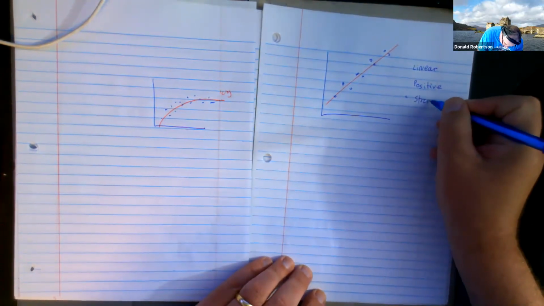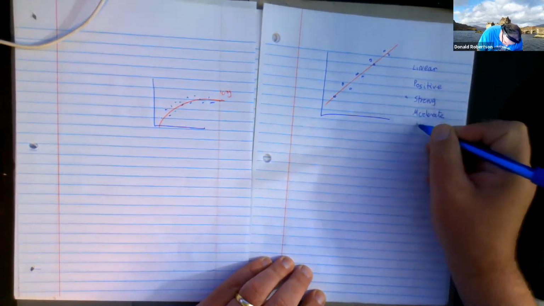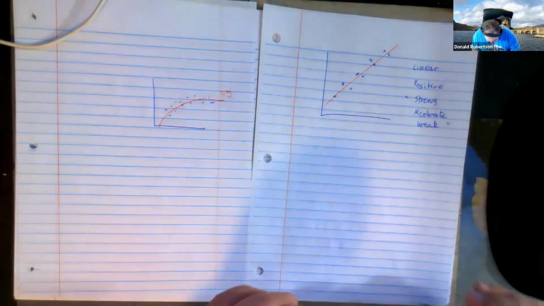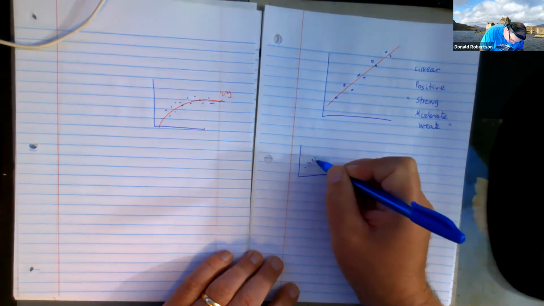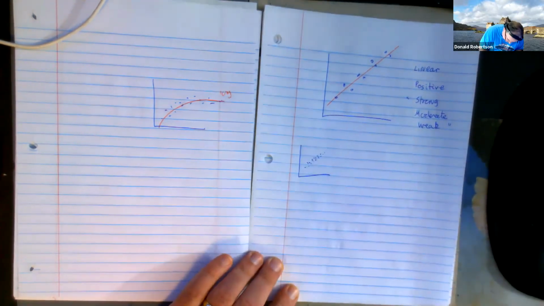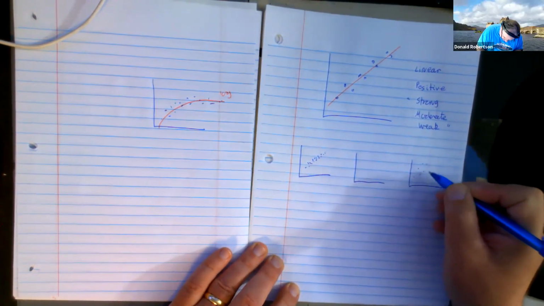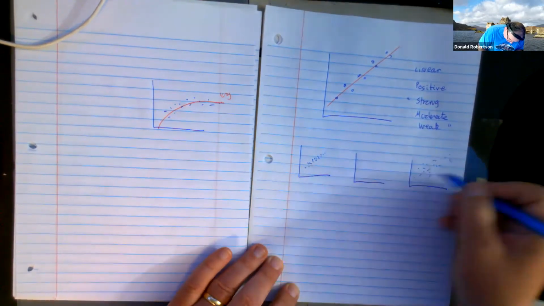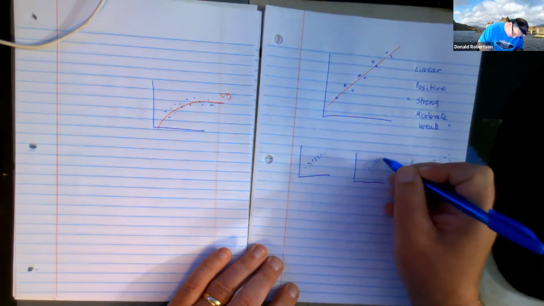It can be strong, it can be moderate, or it could be weak. And all that is trying to do is describe how close most of the data is to being a straight line. So if it was strong, it would look very much like almost one line, all clustered together. If it's kind of weak, it's still linear, but it looks kind of like that. And then moderate is somewhere halfway between those two.